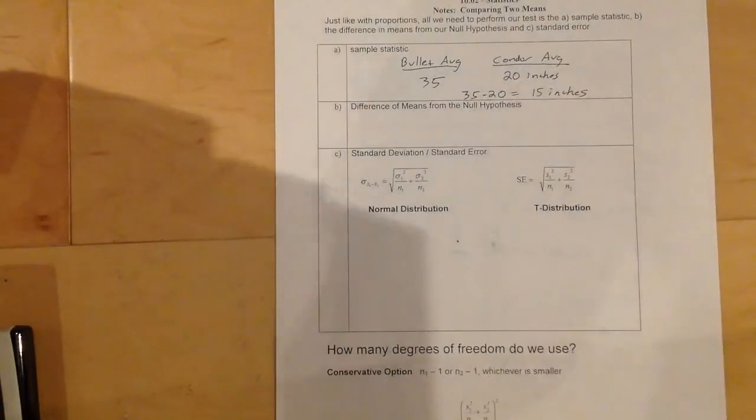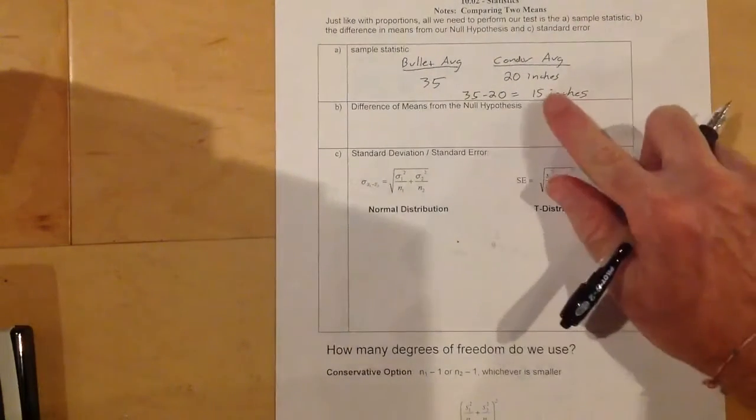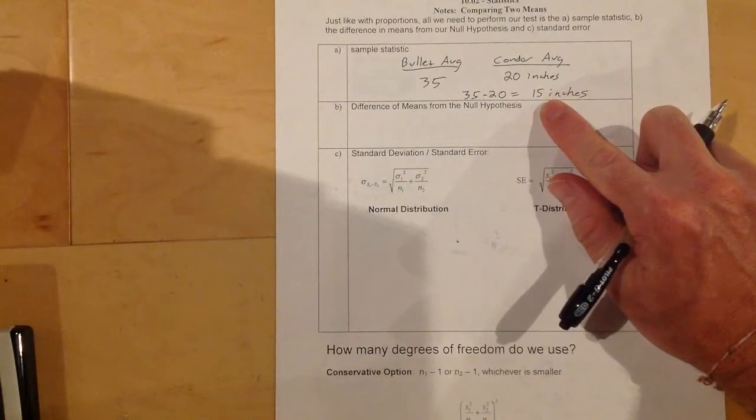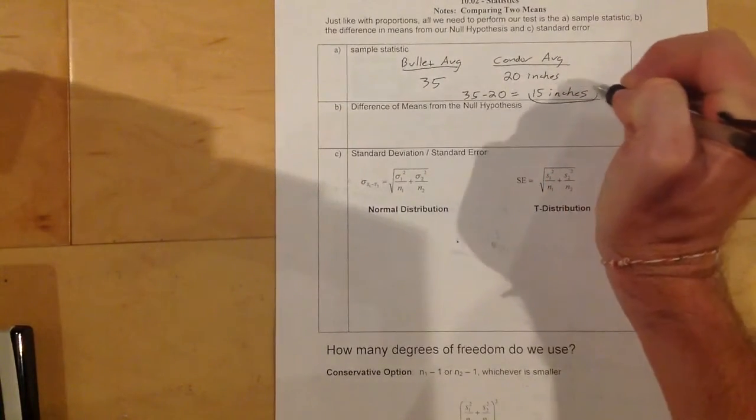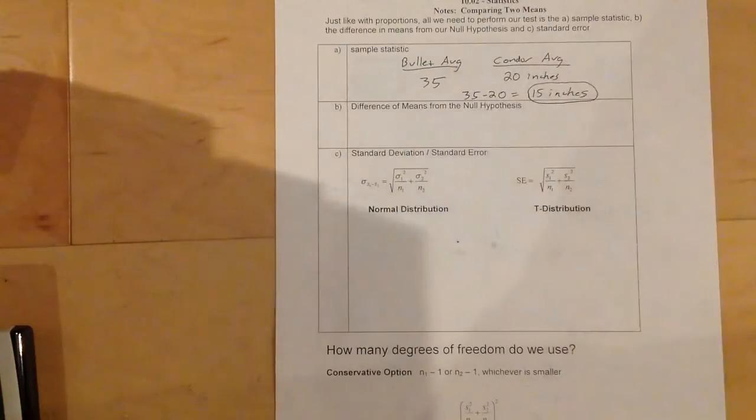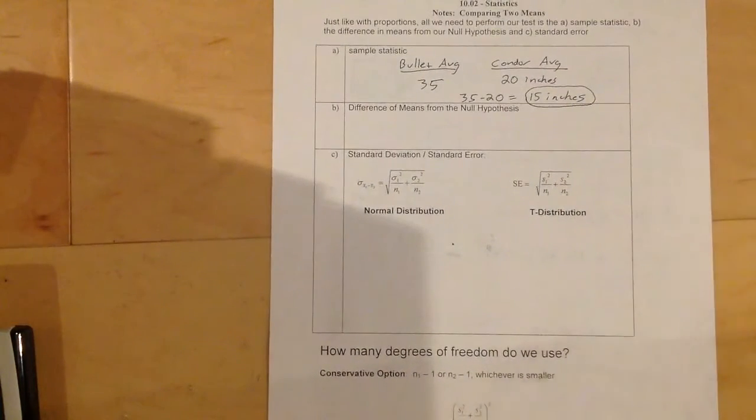And what we're testing is whether or not this gap right here is significant. Whether this 15 inches is large enough that we can say there's a significant difference between the two airplanes, or whether that 15 inches is small enough that we chalk it up to random variation. Right?